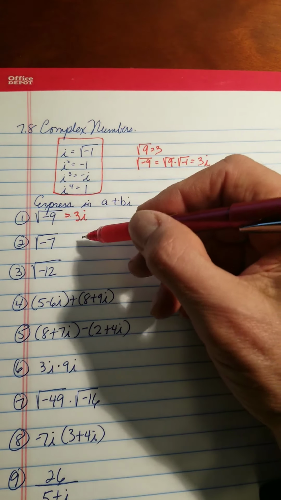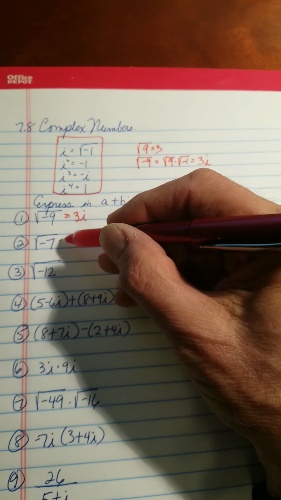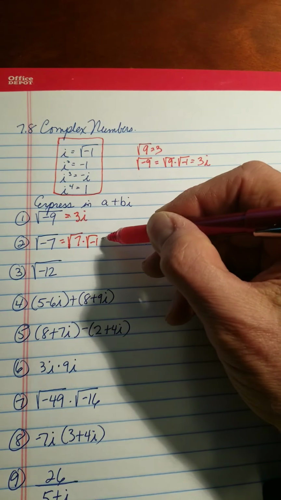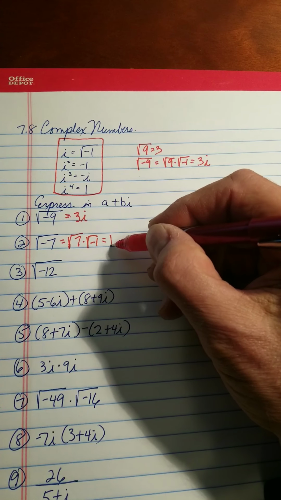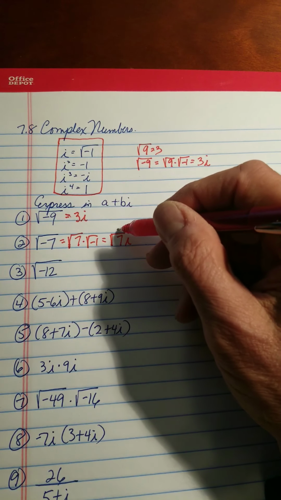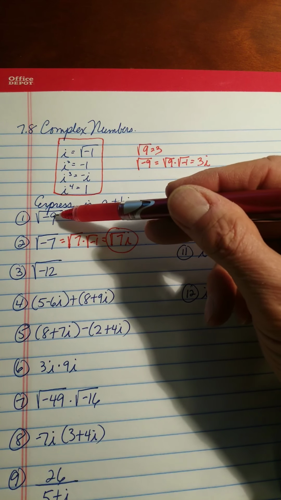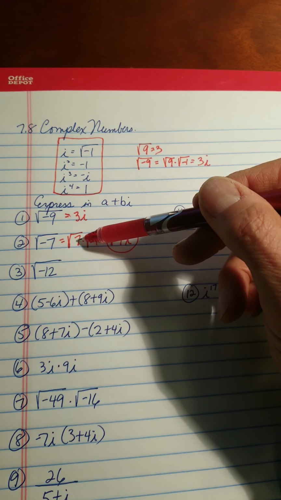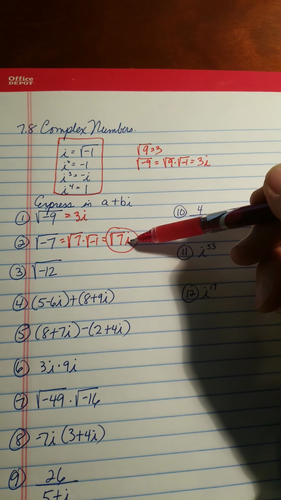Number 2. The square root of negative 7 is the square root of 7 times the square root of negative 1. And the square root of 7 you cannot take. And the square root of negative 1 is i. So it's the square root of 7, i. So this one was a perfect square, no square root. This one, you cannot take the square root, so just leave it, bring it along.